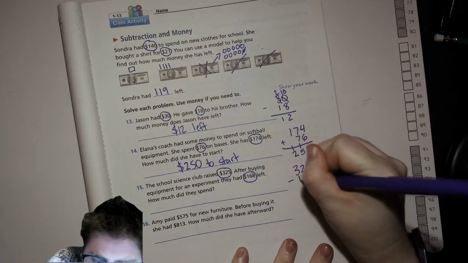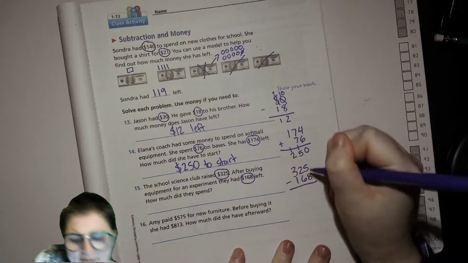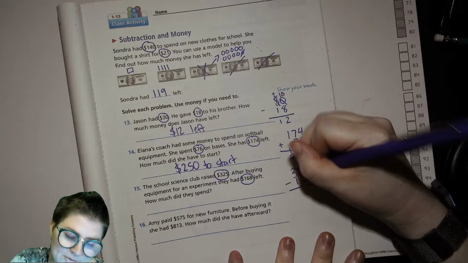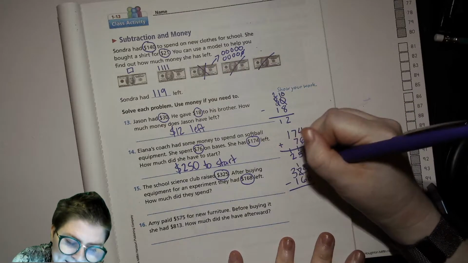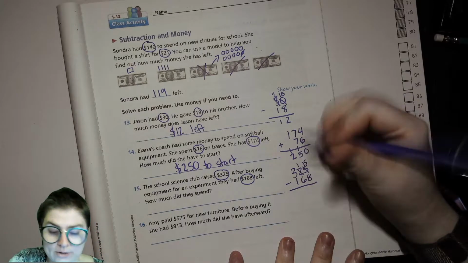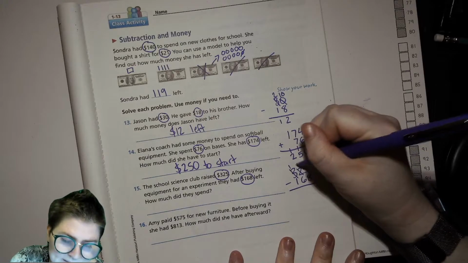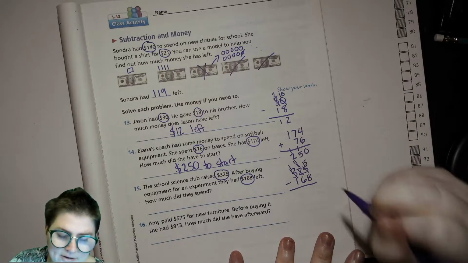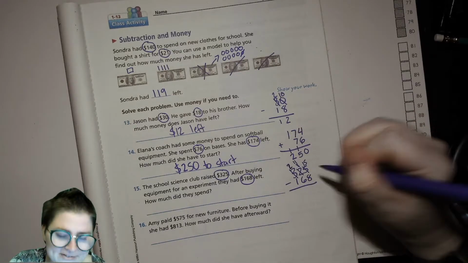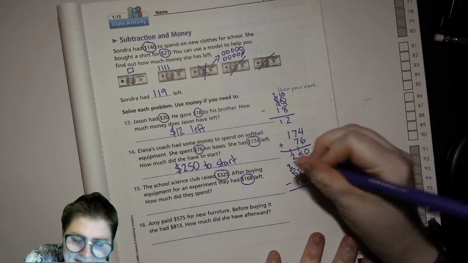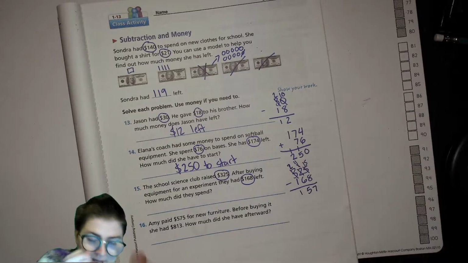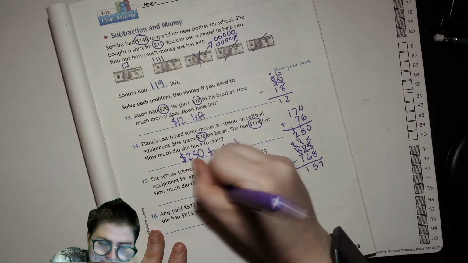325 take away 168. 5 subtracting 8 is not going to work, so we have to ungroup. We will take one of those tens, leaving 1. Now we have 15 take away 8. 1 minus 6 also will not work, so we'll take one of our hundreds, and now we have 11 tens, and leave 2 of those hundreds. 15 take away 8 is 7. 11 take away 6 is 5. And 200 take away 100 is 100. So they spent $157.